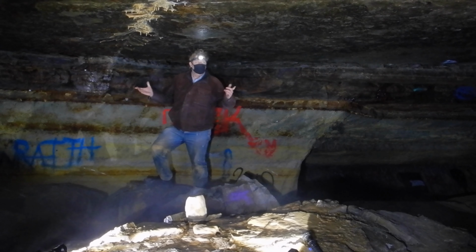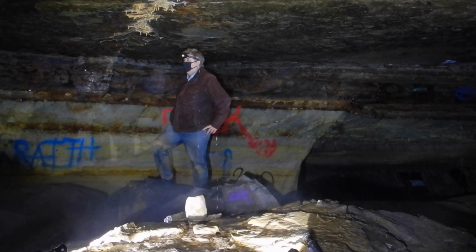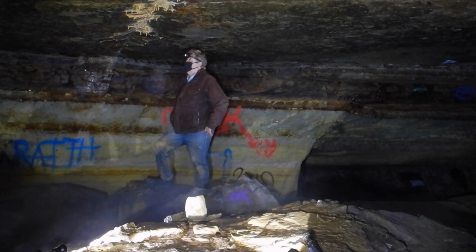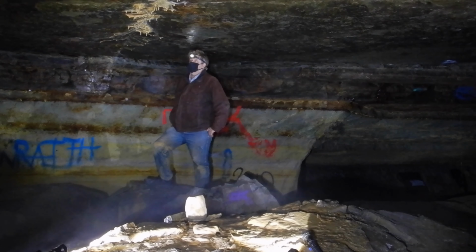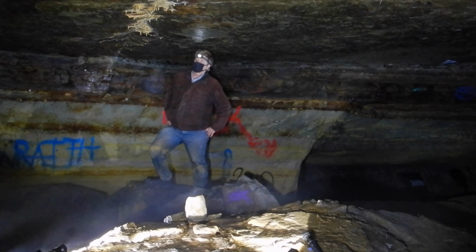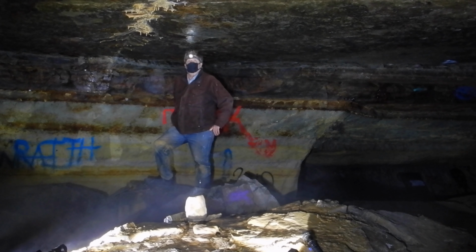I'll say a few words about the history of Heinrich Cave. It's basically a post-Civil War thing. It was from 1866 to 1903. This was the lagering cellars of the Heinrich Brewery. Now it went under several different owners and names and so on, but I'm not going to go into those details here.